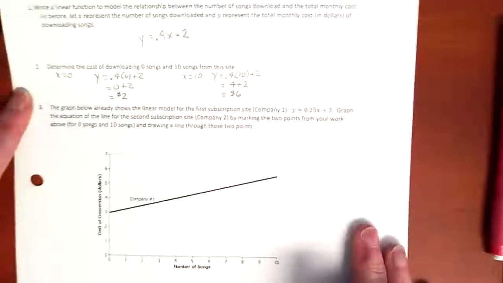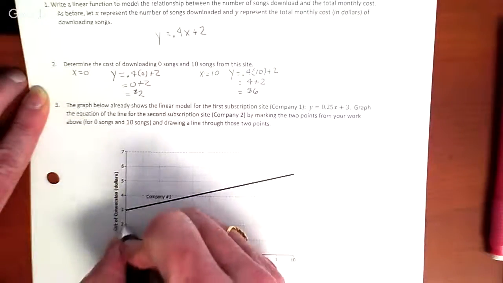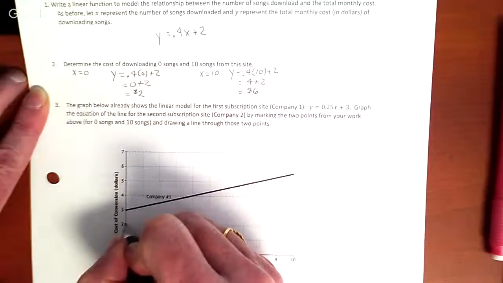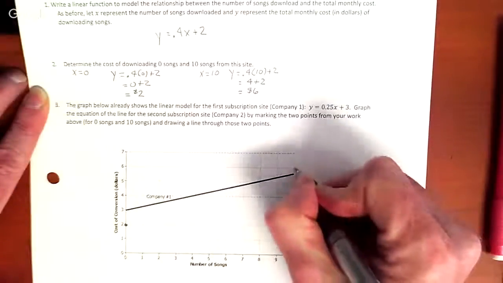So as the graph below already shows a linear model for the first subscription, Company 1, graph the equation of the line for the second subscription by marking the 2 points from your work above and drawing a line through the 2 points. So we have 0, 2, and we have 10 and 6.